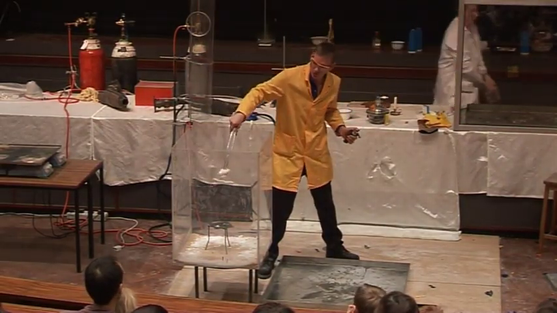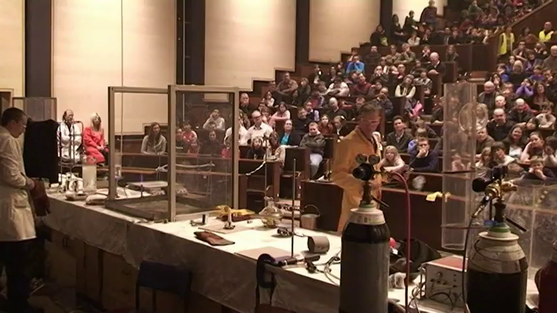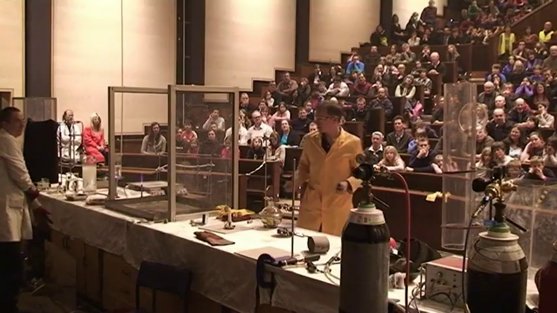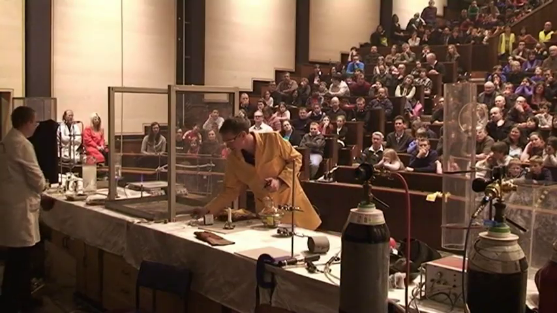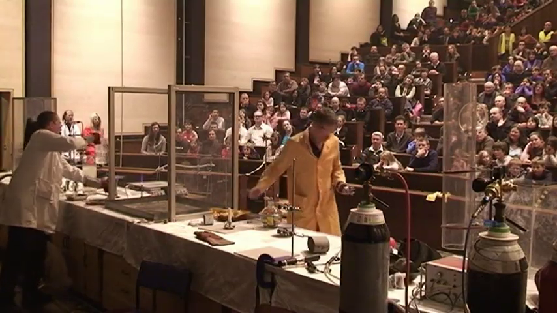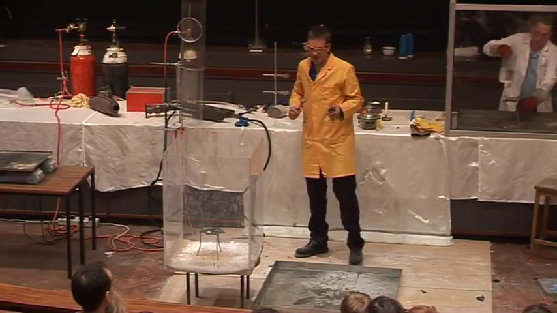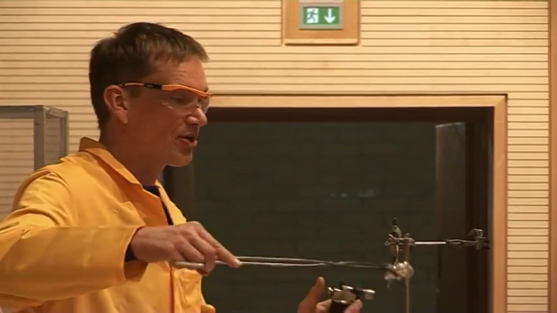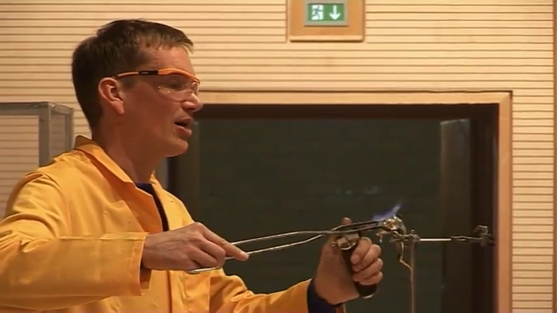Now, could this be used to put out burning magnesium? Well, let's try it. So I have some magnesium here. And I'm going to set this on fire and see if we can put this out in the carbon dioxide.